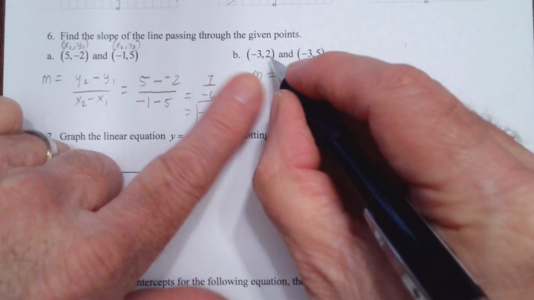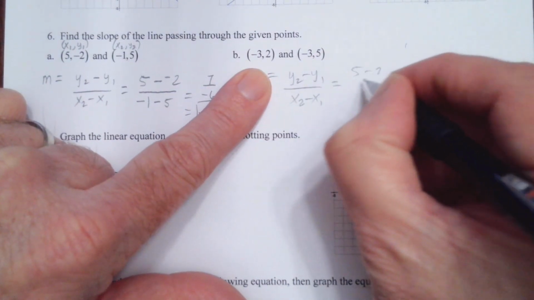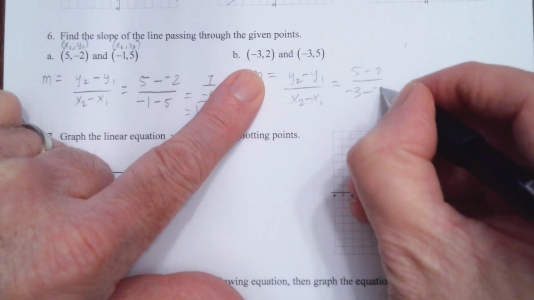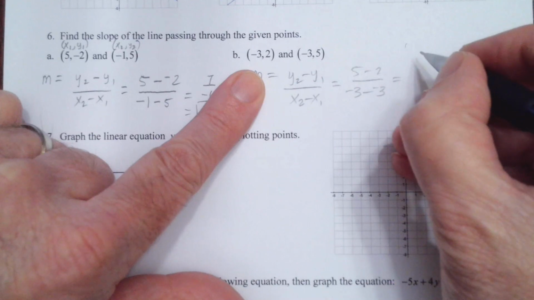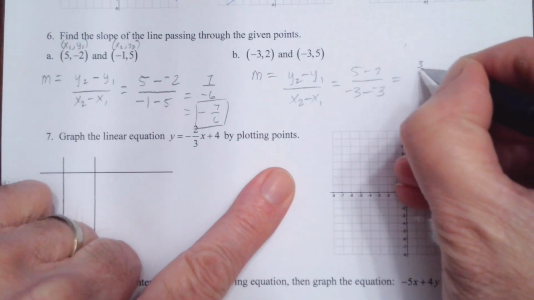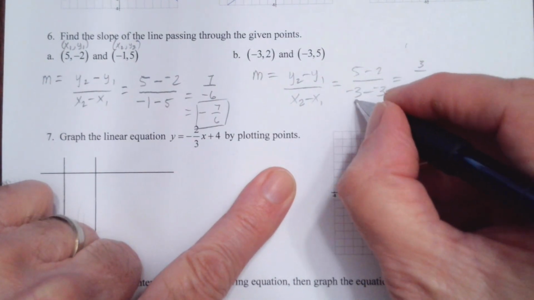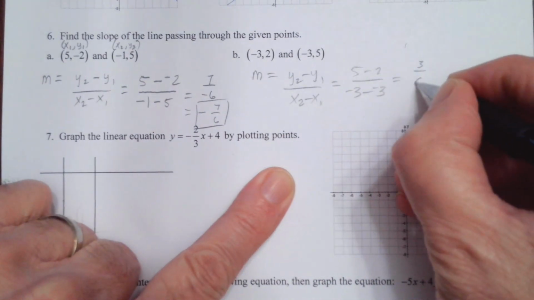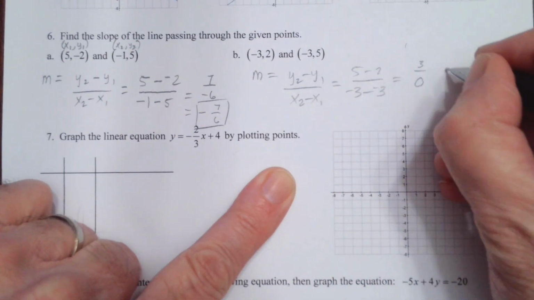So here it'll be 5 minus 2 over negative 3 minus negative 3. So you're going to get 3 over, now be careful, this is negative 3 plus 3. That's 0. This is undefined.